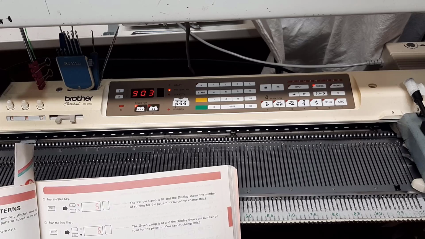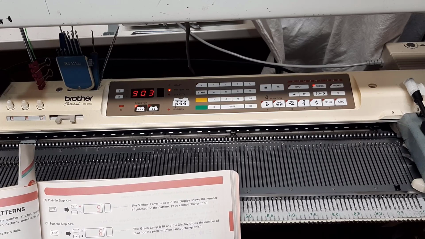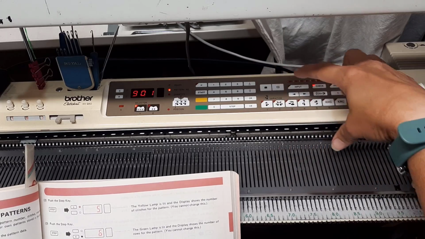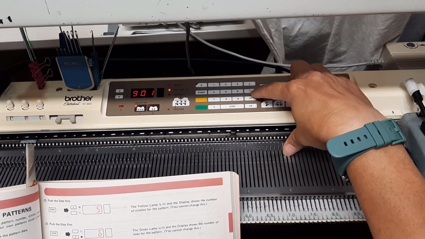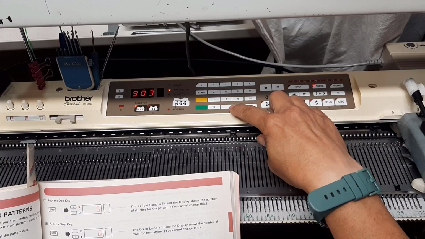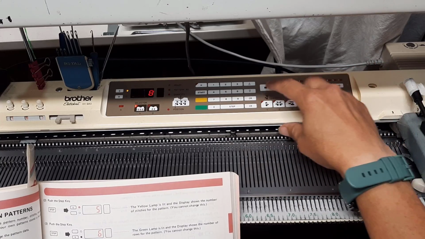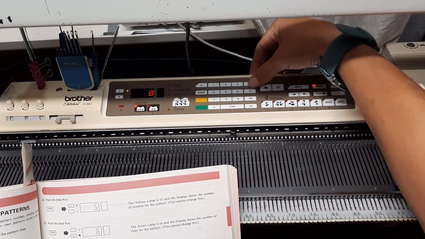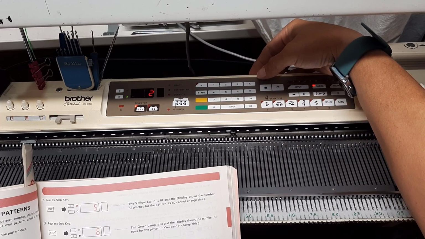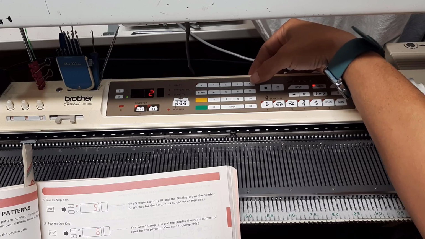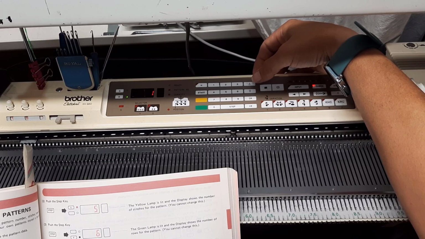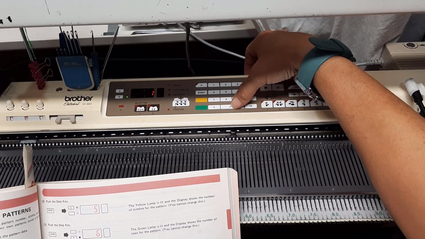The ready lamp is lit, the program check is complete. To check the pattern data you have stored in the computer, okay, step, step, 2 rows, step, 1 row.